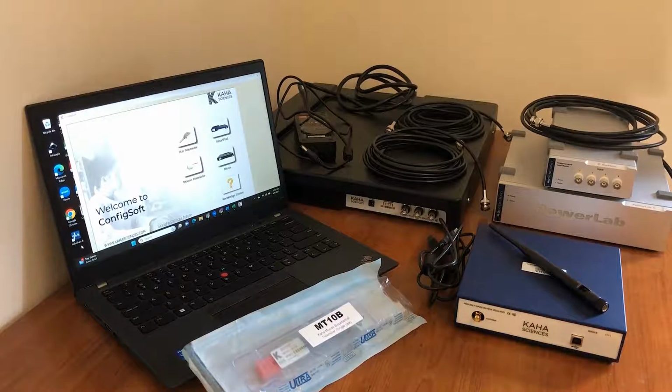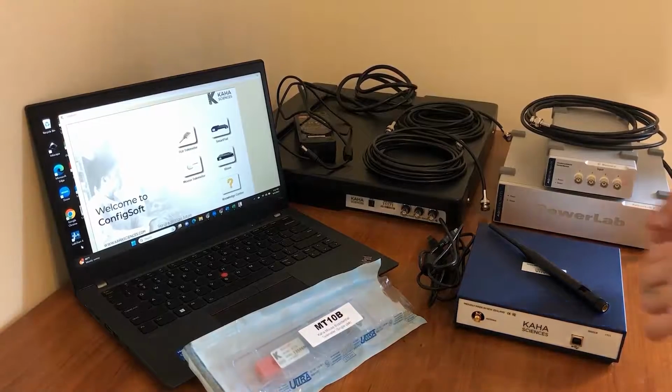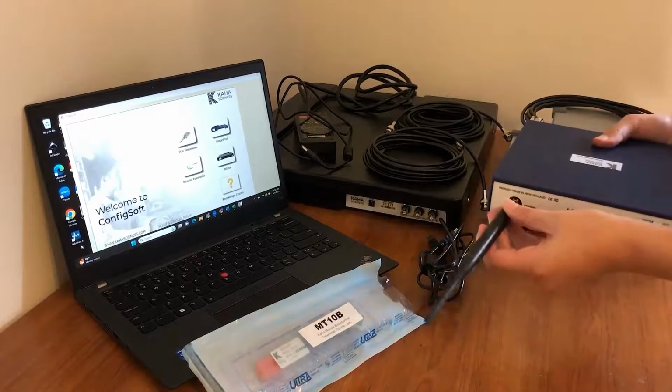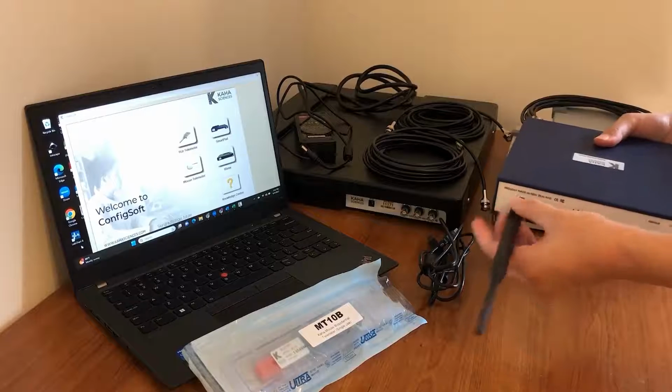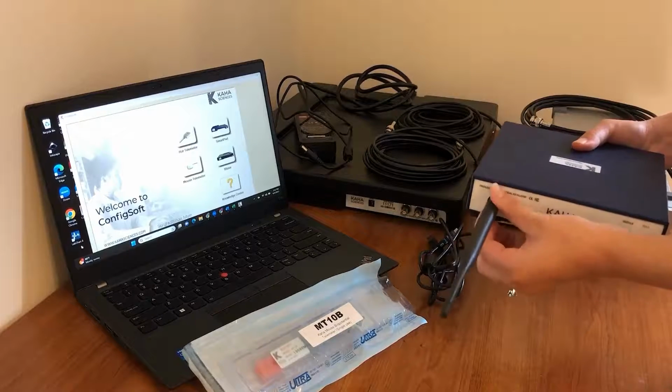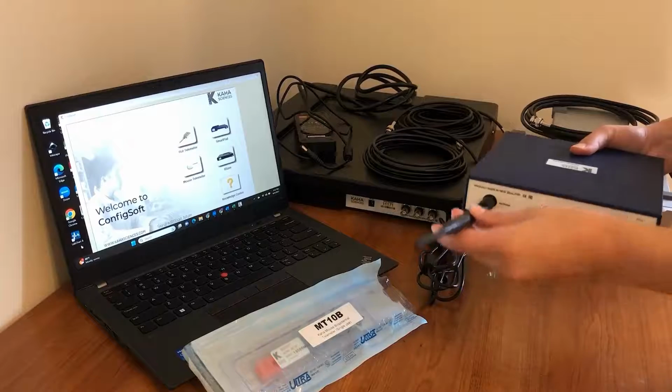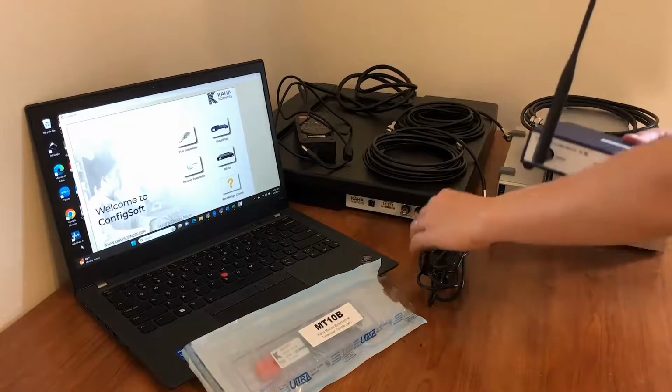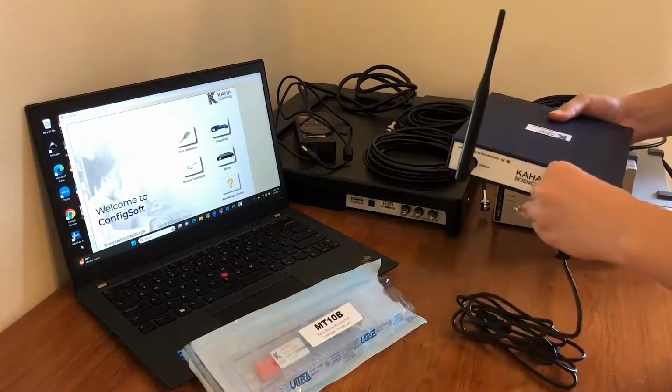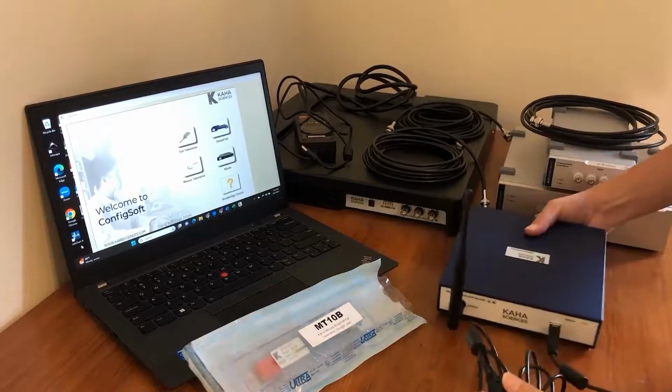Now, before we connect any of the hardware together, the first step we'll want to do is install the ConfigSoft software on our computer. I have mine already installed, but this is a very simple process as you will receive a USB drive with the software on it for you to easily install on your computer. Next, we will set up the configurator by first attaching the antenna to the back of the unit. This screws in nicely, and then once it's tight, you can flip the antenna up. And then next, you'll take your cable and you'll plug it into the computer.